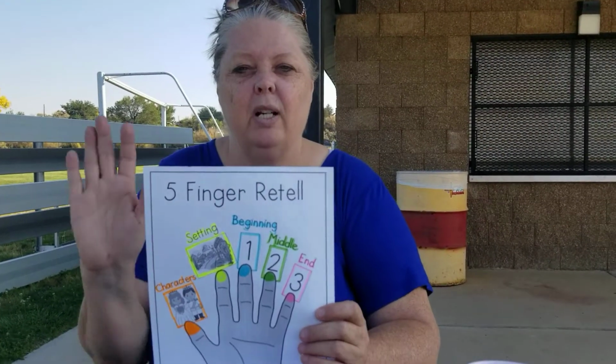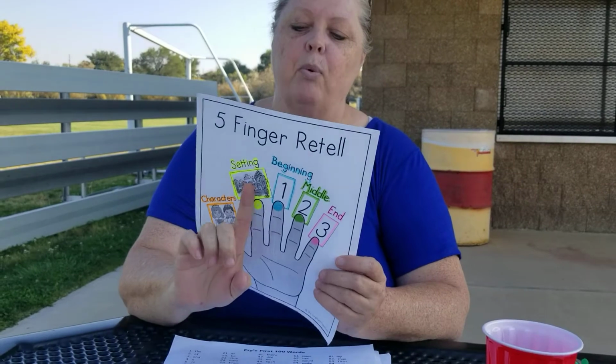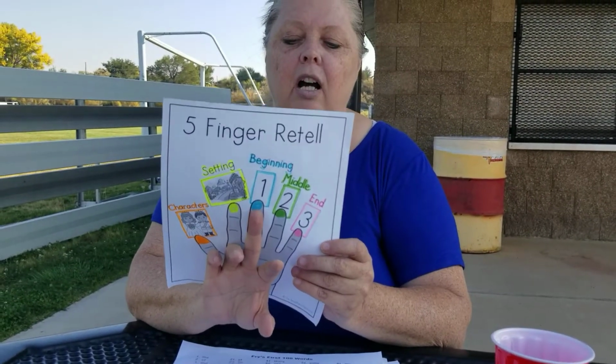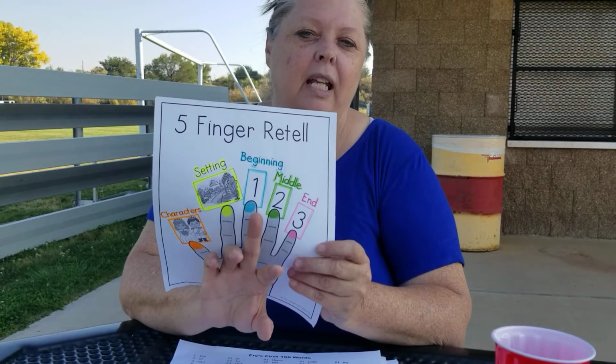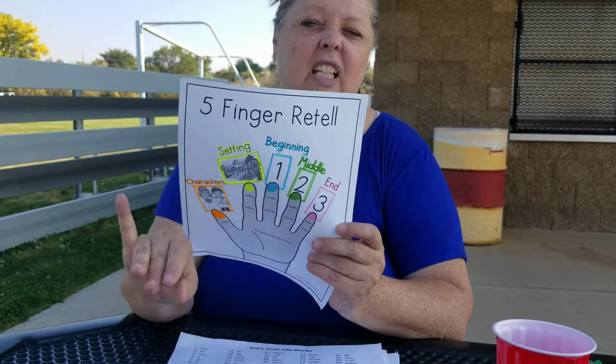When we read a story, we're going to do 5-finger retell. Our thumb is going to be for our main characters. Our pointer finger is for our settings, or that's where the story takes place. Our finger in the middle is for the beginning of the story, the middle of the story, and our pinky is for the end of the story. So when we read a story, we're going to ask ourselves all these questions on our fingers. So get ready for that, because there might be a time where I say, hey, what happened here? And you would need to know that that was the end of the story.